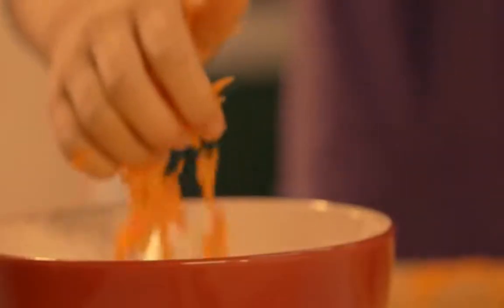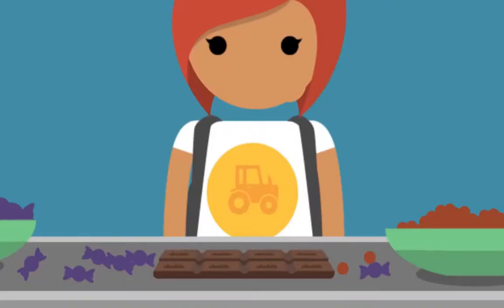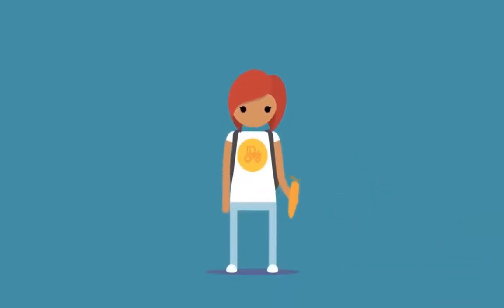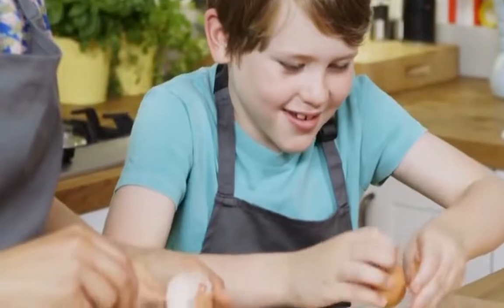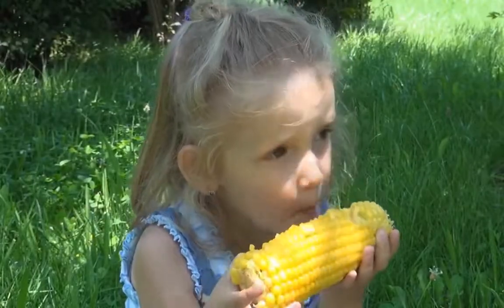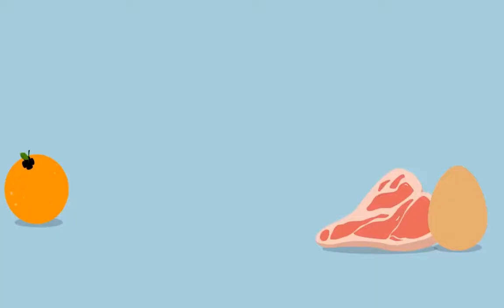What is a balanced diet? Do you think it would be healthy to only ever eat chocolate? What about if you only ever ate carrots? It's very important that we eat a variety of foods, and we're going to find out why. Food contains something called nutrients.